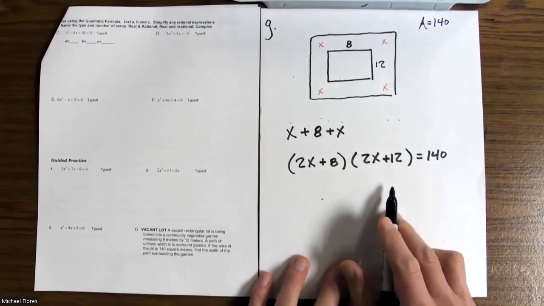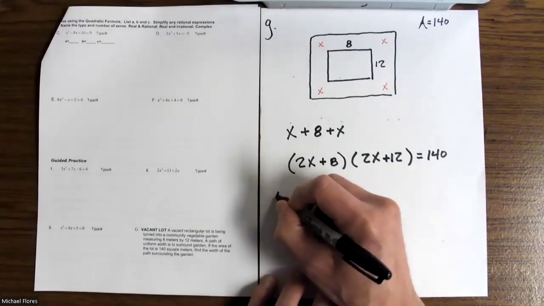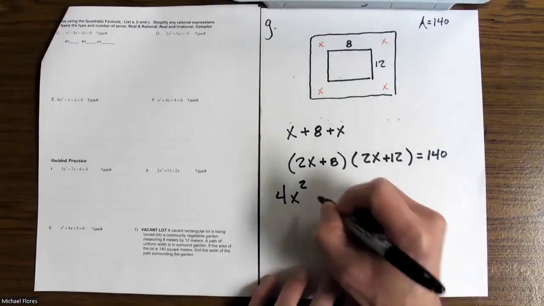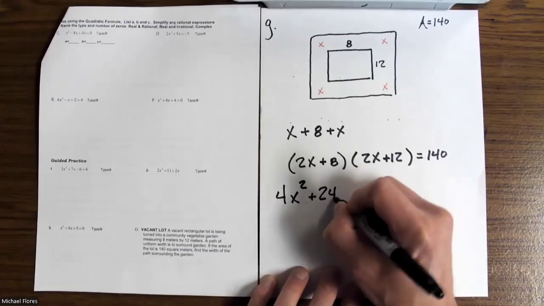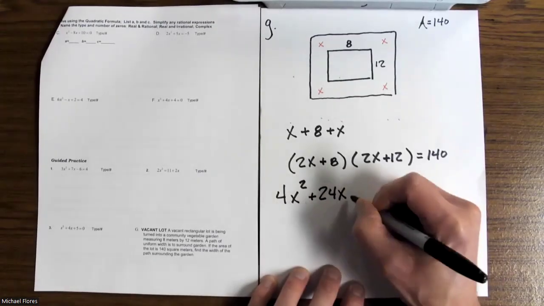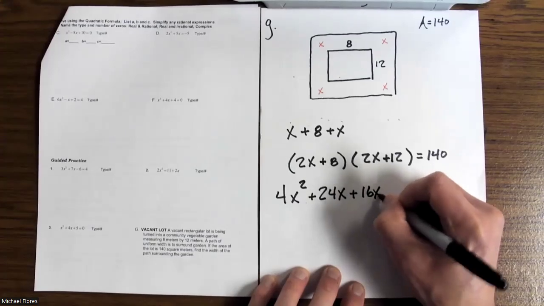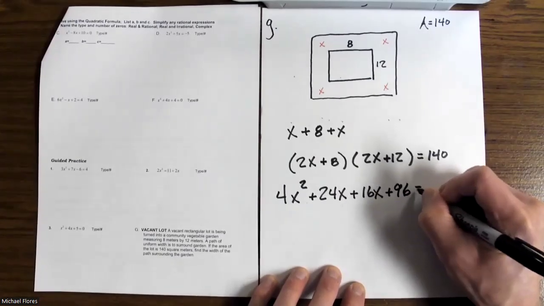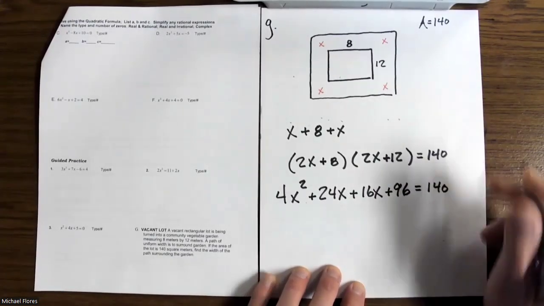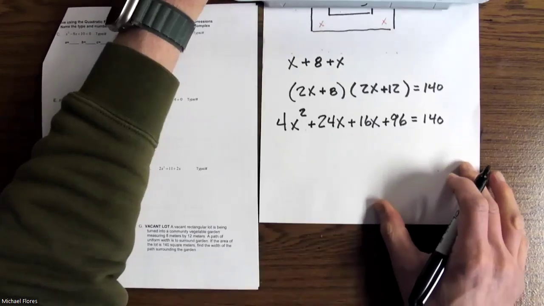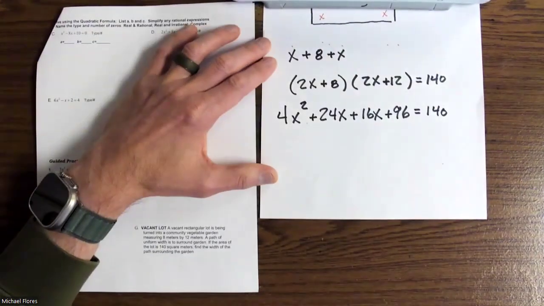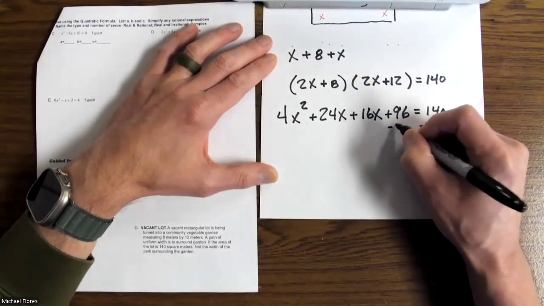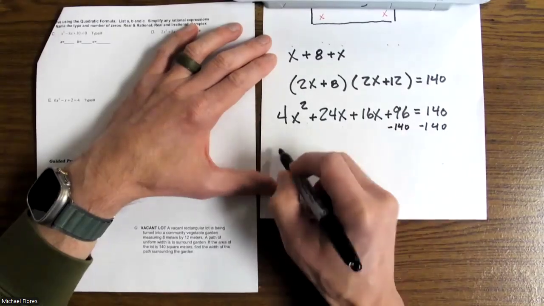Now we're going to go ahead and FOIL these sets of parentheses, 2x times 2x, 2x times 12, 8 times 2x, 8 times 12. Let's now combine our like terms, and we also need to subtract 140 and bring it over here, setting the equation equal to 0.